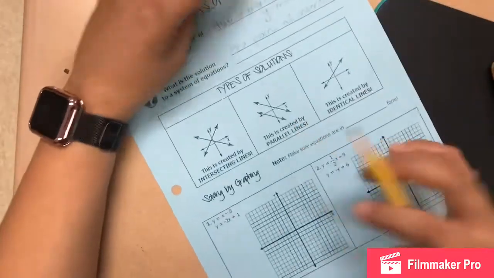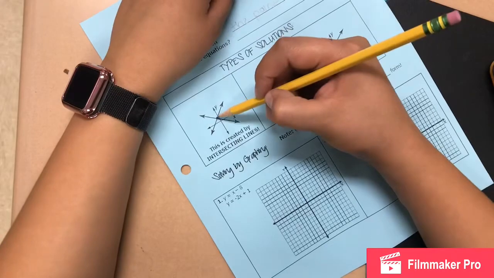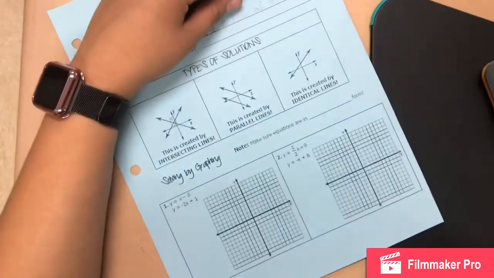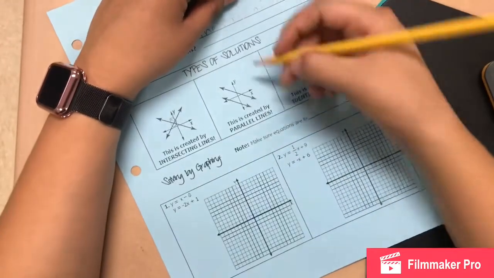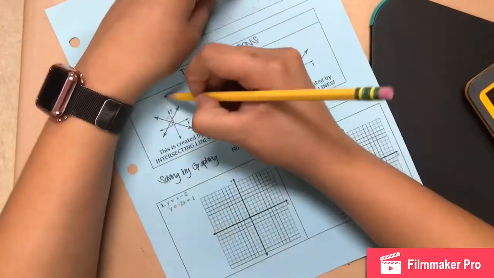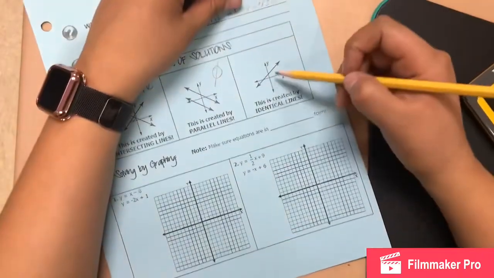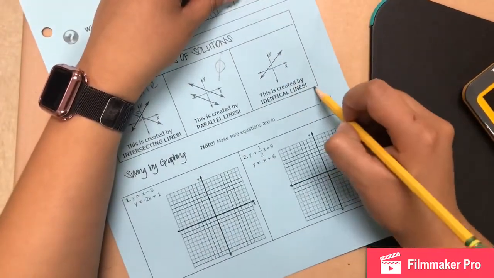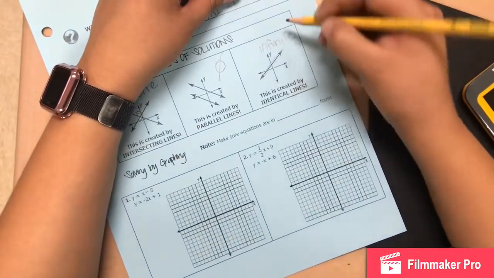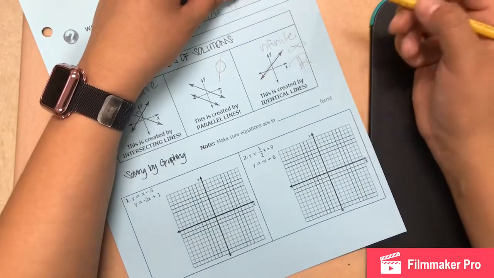So we have three types of solutions. The first being where it intersects one time, so that's a one solution problem. Then we have some where you're going to see parallel lines. This means no solution or empty set. And then we have our third type, which if you look here, looks like it's only one line, but it's actually two lines, but they're identical, which means they overlap. So we refer to this as infinite, or if you remember the infinity symbol, or also all reals.